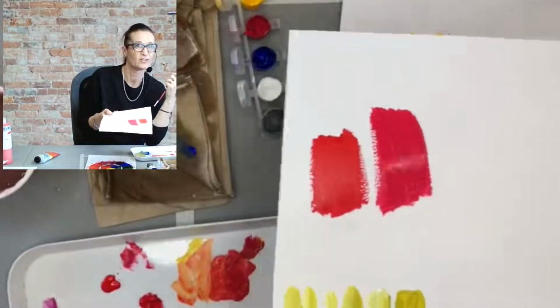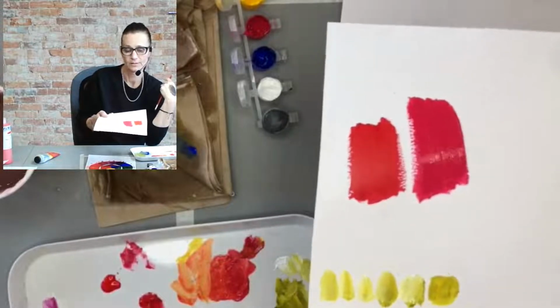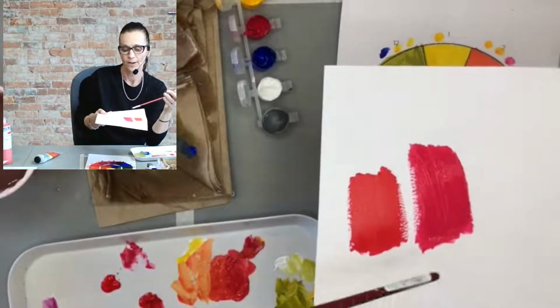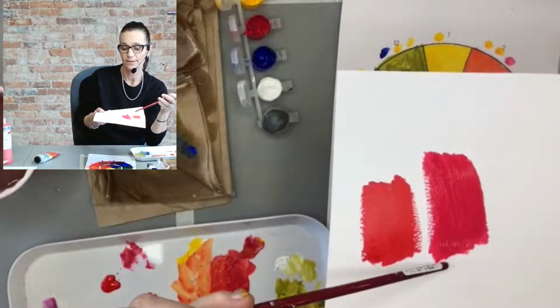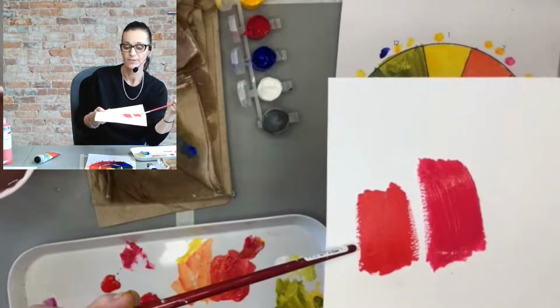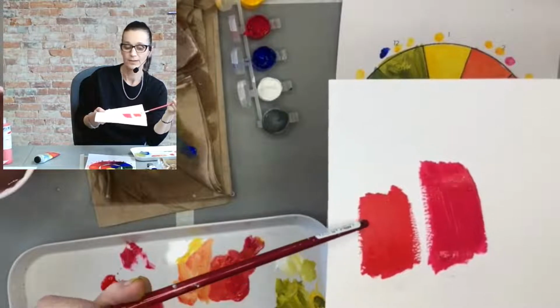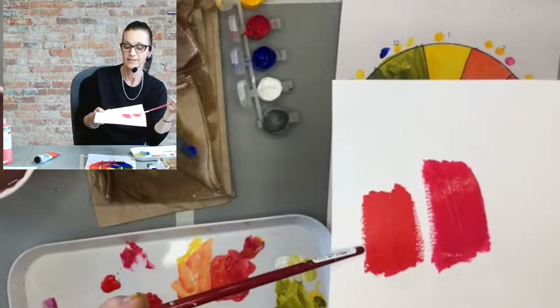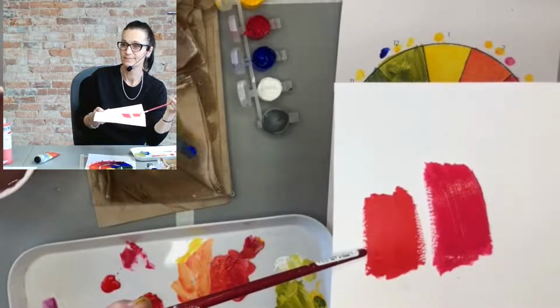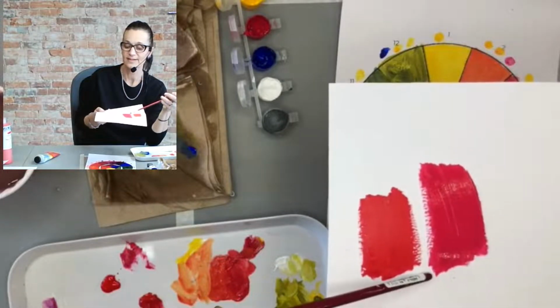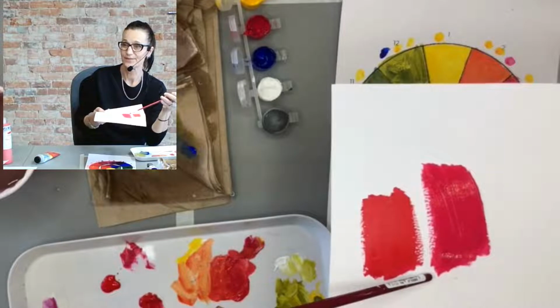Is it still in the shot? It does show up as a cooler, pinker hue. This one and this one do not feel like the same red, because this still leans to yellow and this still leans to slight blue. You know what I mean?